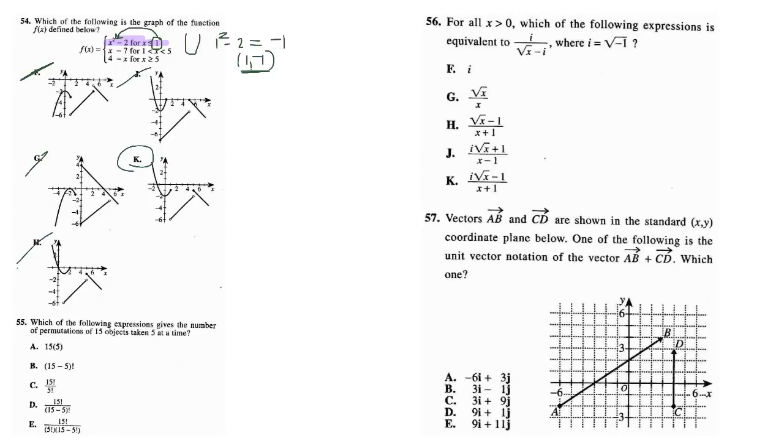Now looking at number 55, this is a formula. It's a permutations formula. The formula for permutations of n objects taken r at a time is n factorial over n minus r factorial. And n and r are the objects that were given.